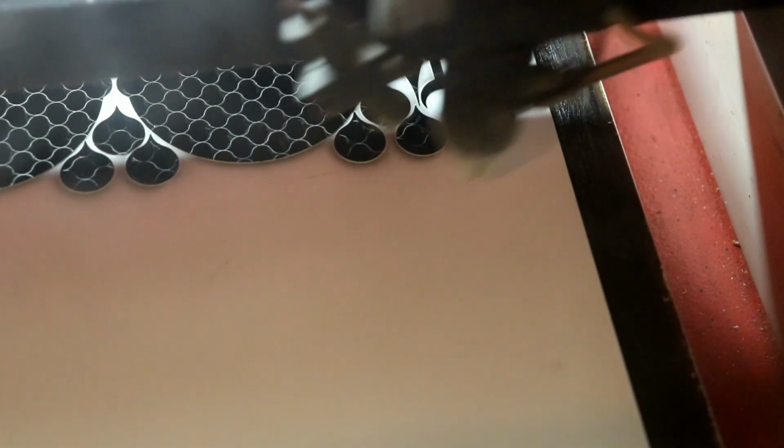We're going to press the test button just to make sure that we've got enough space for it, and then we're going to press start. And this is the raster engraving.